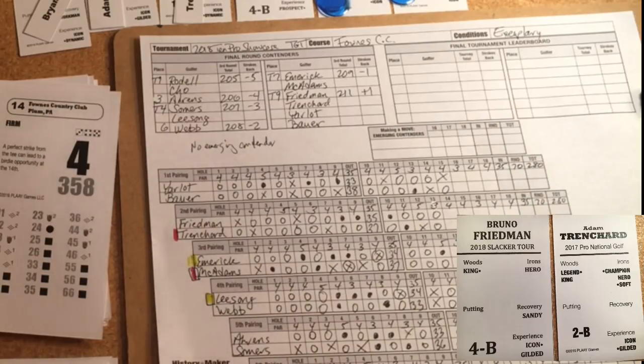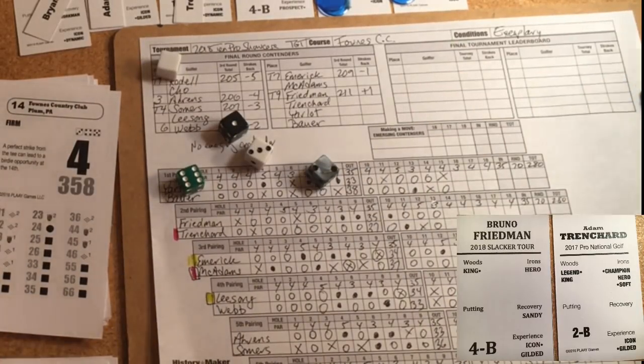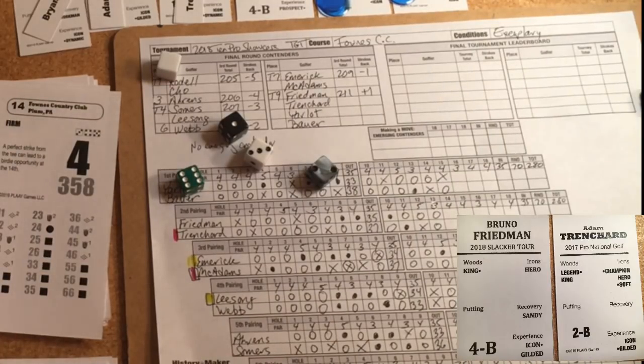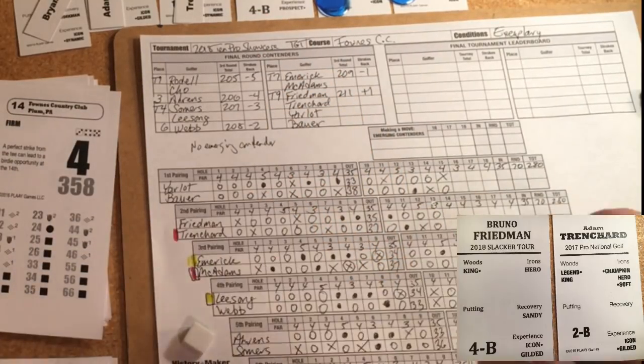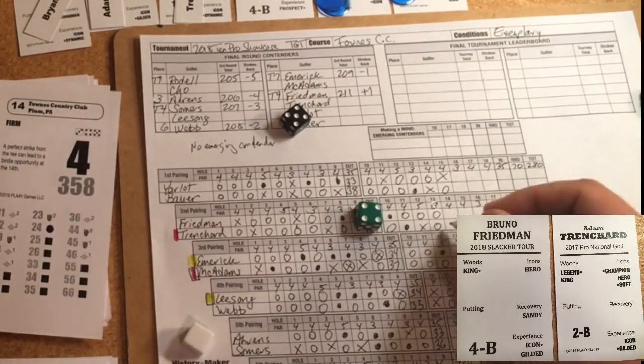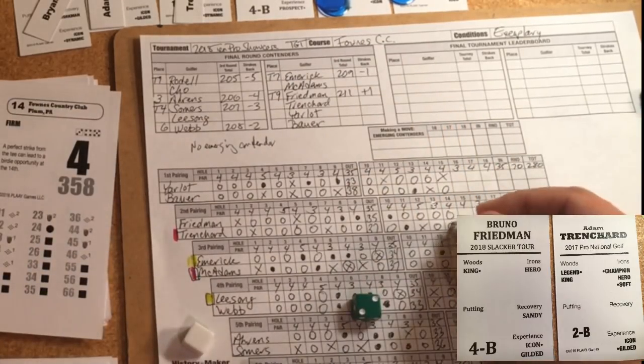And it will be Friedman first here at the 14th. Sand in 2. Green 6. Is he sandy? He is sandy. He'll get an easy putt for par, so he gets the benefit of that rating. And he makes it. So Trenchard, normal 2, that's a par.